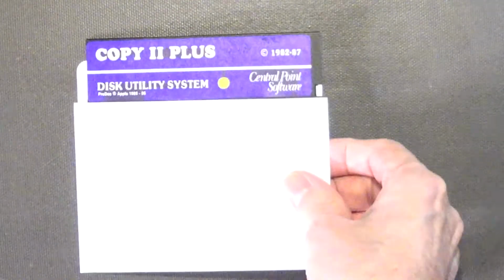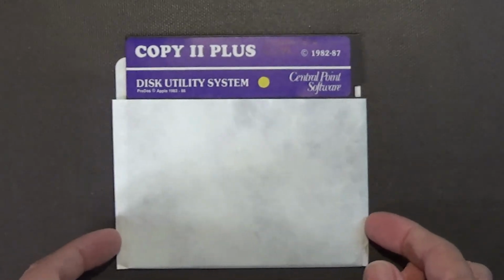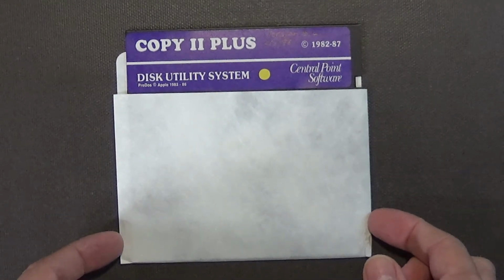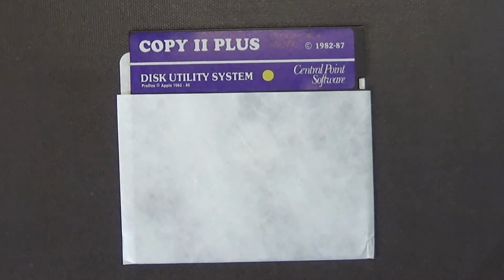I think it says version 8.2.21 of 1988. So even though it says 1982 to '87 on the copyright, this one came out, he wrote on here, 1988. So I think the writing was from the programmer and the beta tester. Anyway, that's Copy 2 Plus.